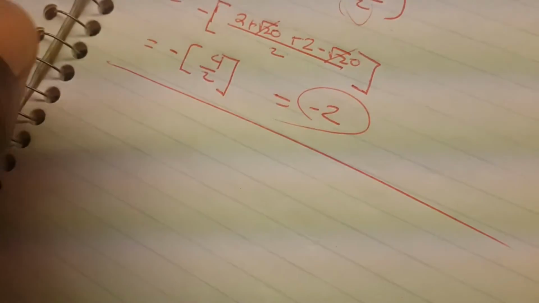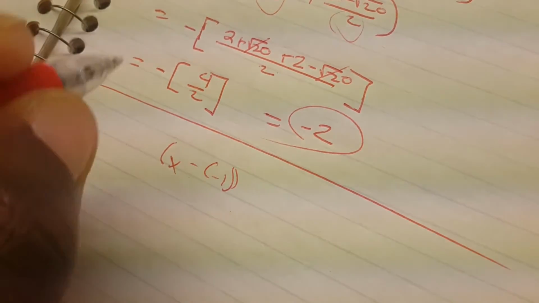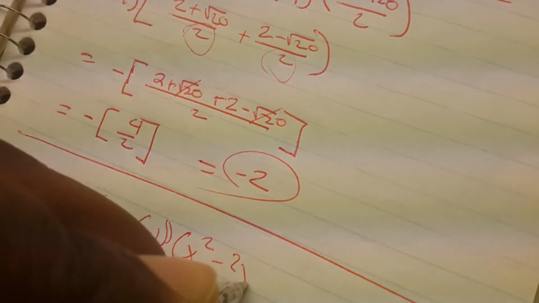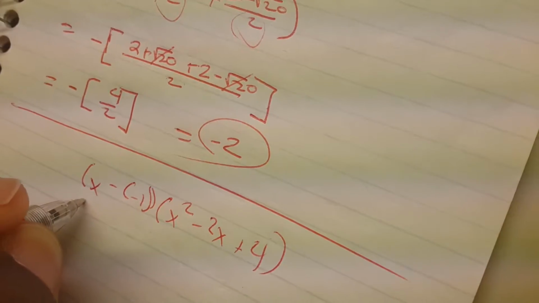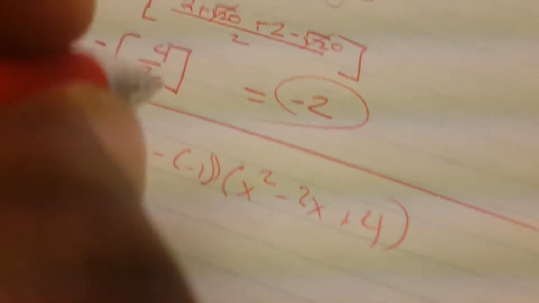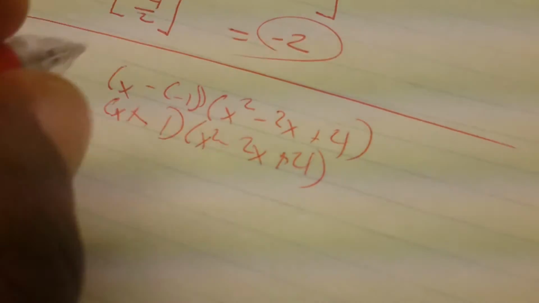So now we have the easier, more simple term to calculate, which is (x minus negative 1) times (x squared minus 2x plus 4). And this is just going to be (x plus 1)(x squared minus 2x plus 4), like so.